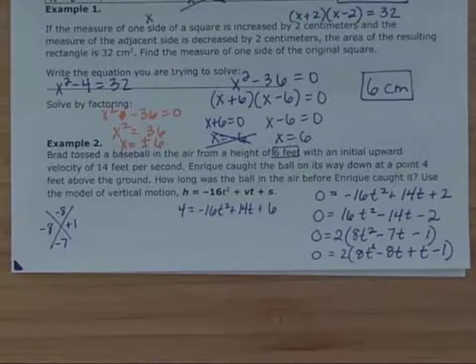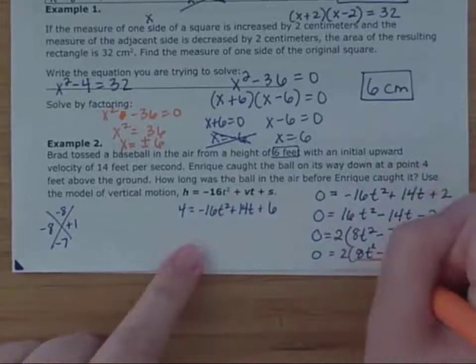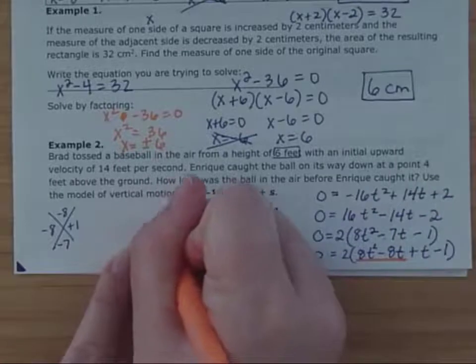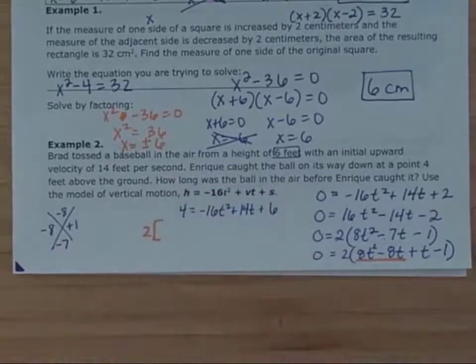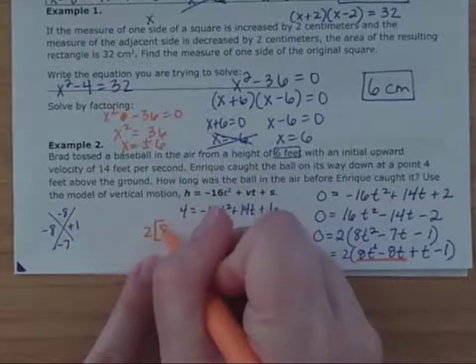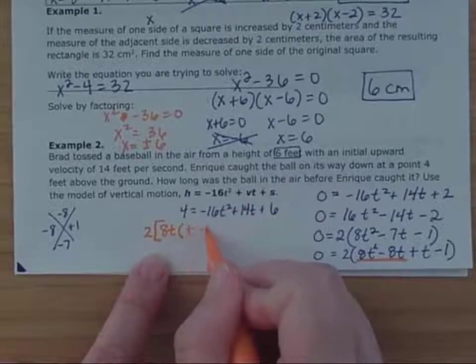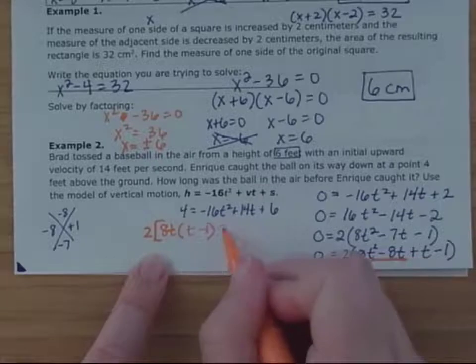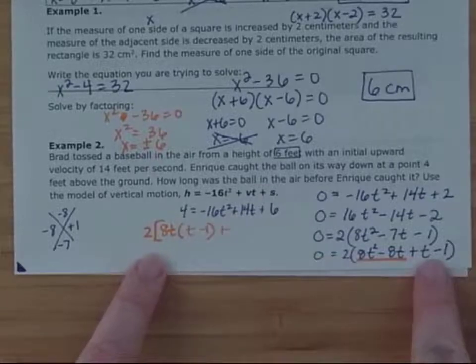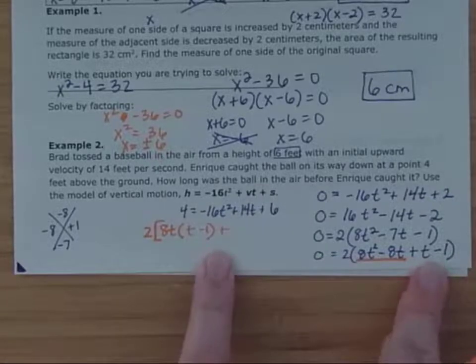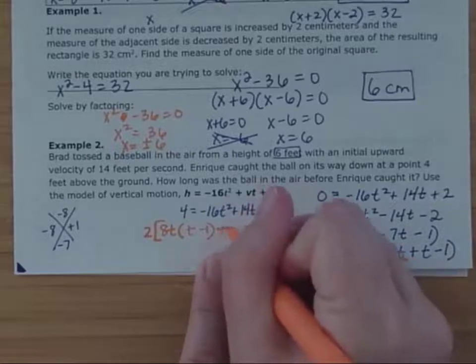Okay, and you can solve by grouping. So the 2 is still there. Out of my first group comes an 8t, so left behind t minus 1. And we have t minus 1 right here, so the only thing I can take out of that is the greatest common factor of 1.